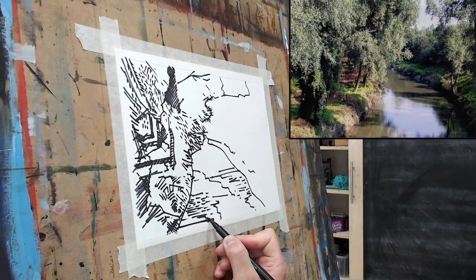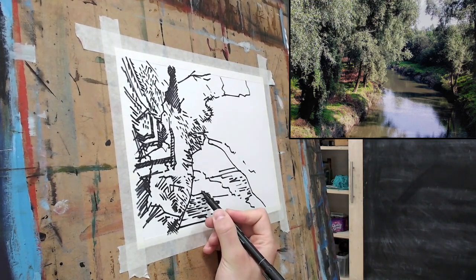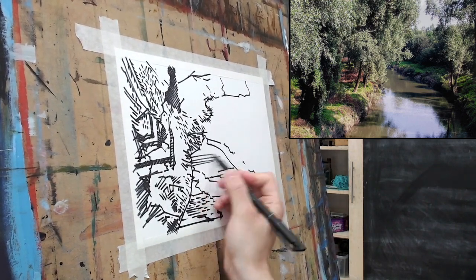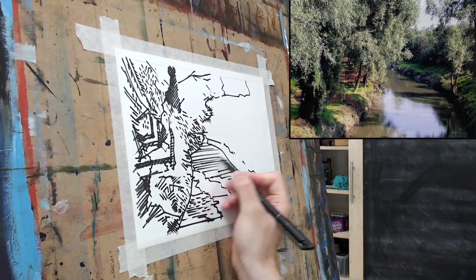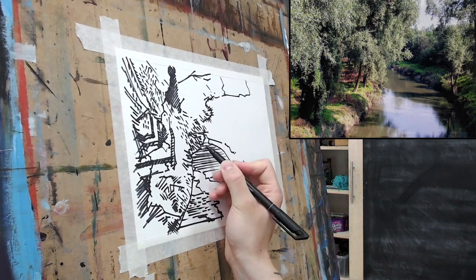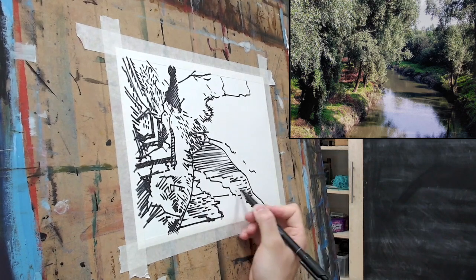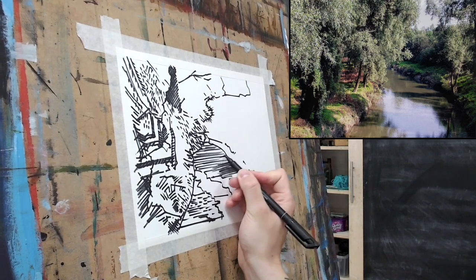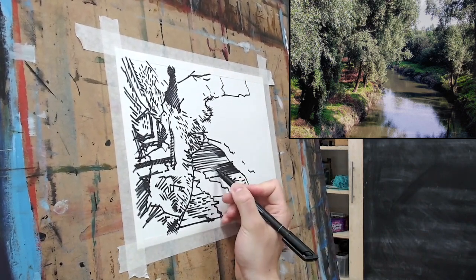Come back into the river here and leave this space untouched. And again, this is similar to the path that we saw in Van Gogh's drawing at the start of the demonstration. I'm going to go over these lines here to darken them up so we can see that there's some shadow. So it's about treating different parts of the landscape slightly differently.